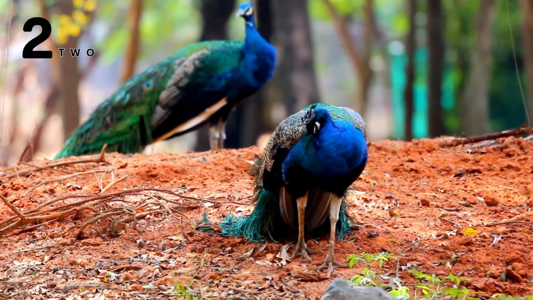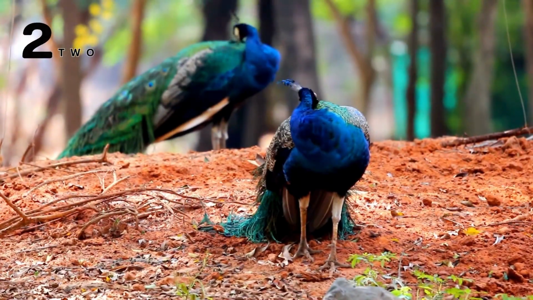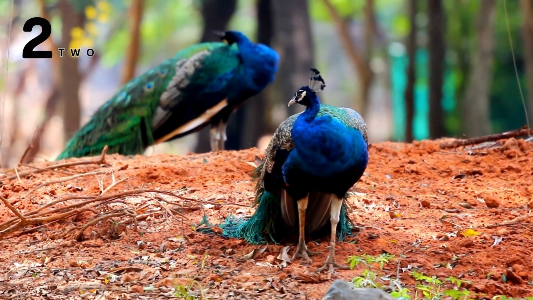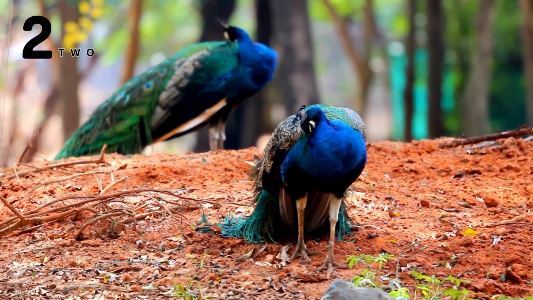We use 2 for when an object is double. For example, my grandfather has 2 peacocks on his farm.